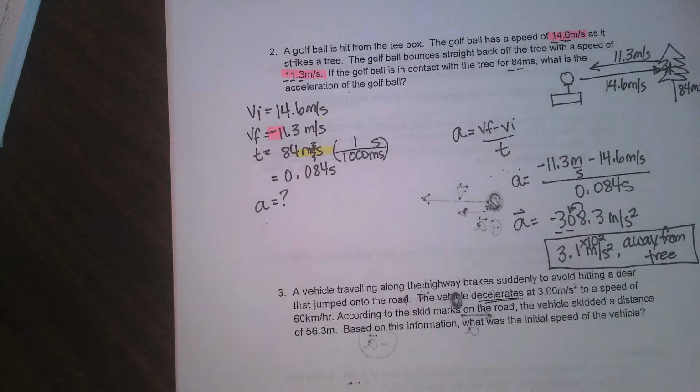Any other questions before we move on? Understanding the directions is important. That's why I always tell you to draw a picture. I say it every time, for the last 7 years. Draw a picture. I do it. People come to me to ask for help. I draw a picture. It helps process what's going on. Read it, draw it, and then write down your known information. Okay?